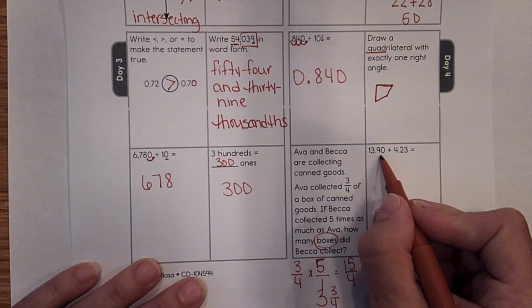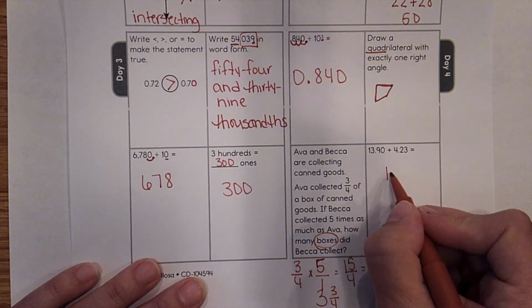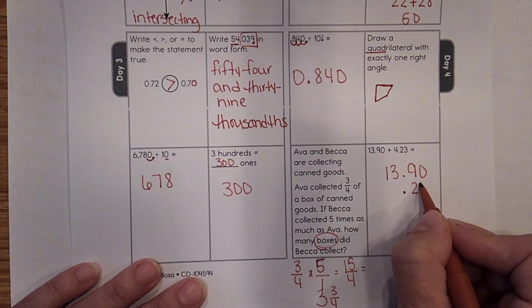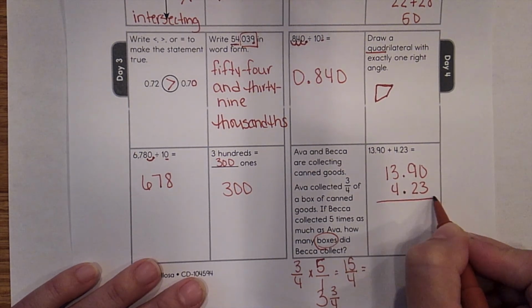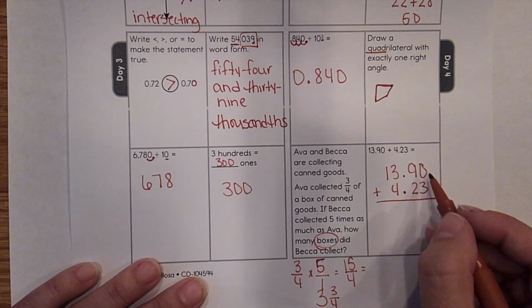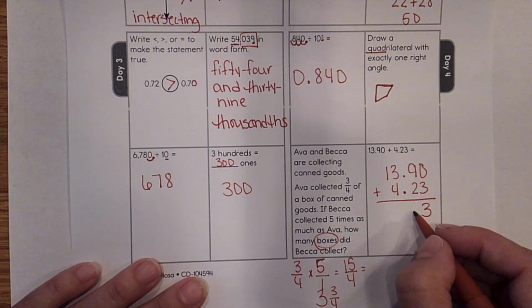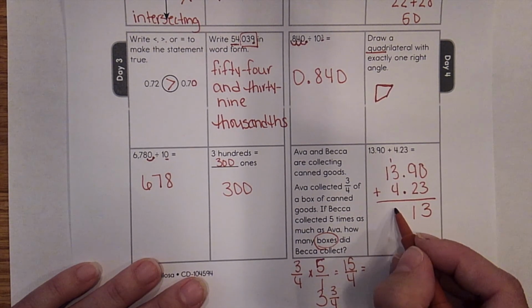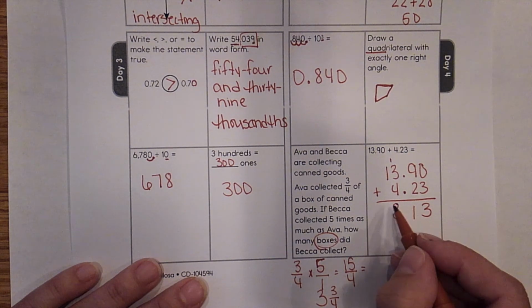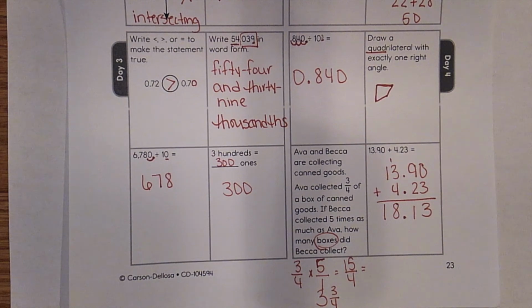Then we have 13 and 90 hundredths plus 4 and 23 hundredths. When we're adding, we have to line up that decimal. So if we have to add in some zeros, shift some numbers around, we can. And so then we're just going to add 0 plus 3 is 3, 9 plus 2. And we have 18 and 13 hundredths.